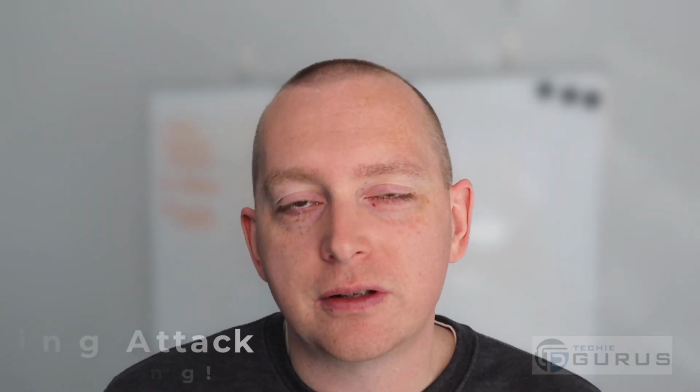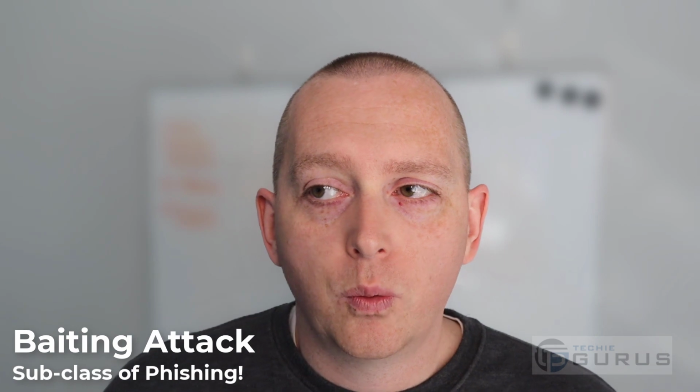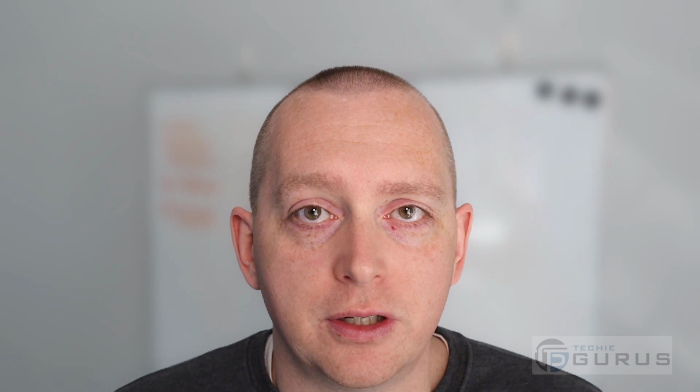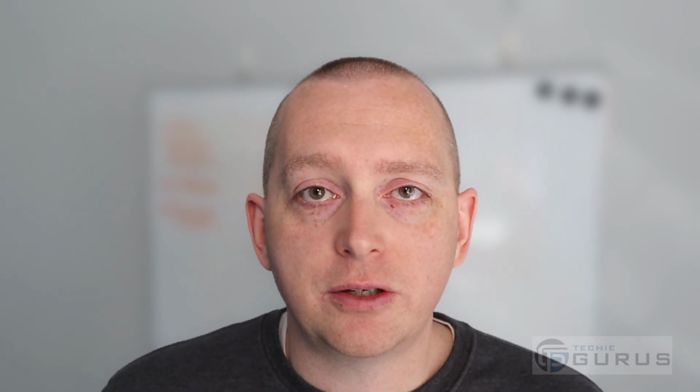So what is a baiting attack? A baiting attack is a sub-area of phishing. It's a subclass of a phishing attack where the whole goal is to really gather basic information about the target. Now, the idea is to then go into more of a straight phishing attack later on. So in a baiting attack, the attacker is basically doing recon.